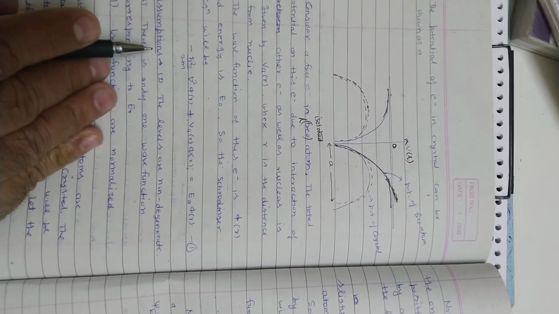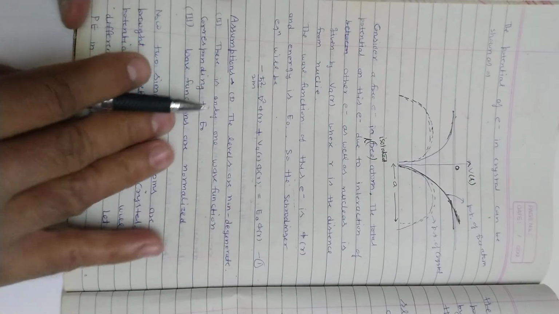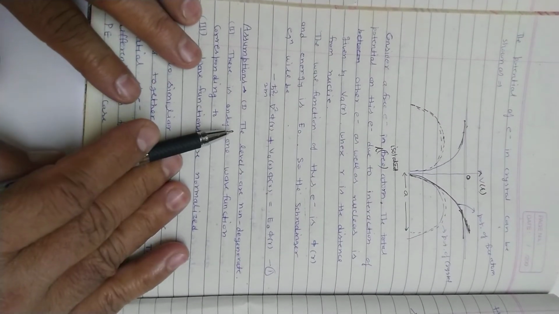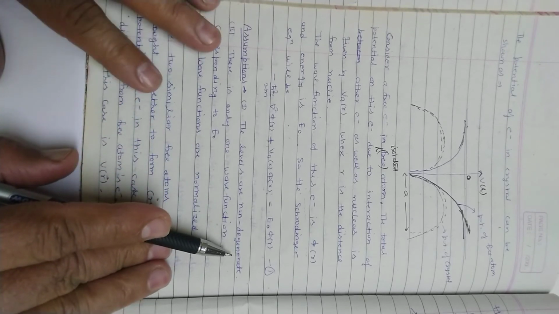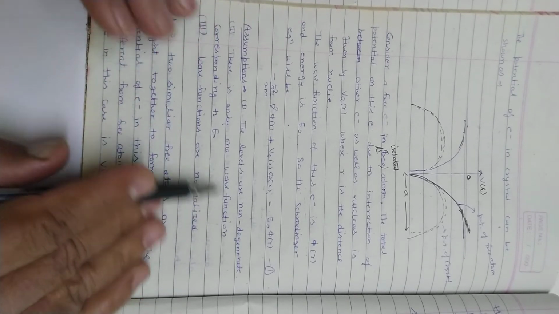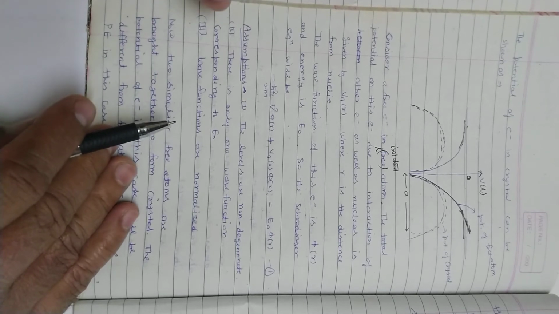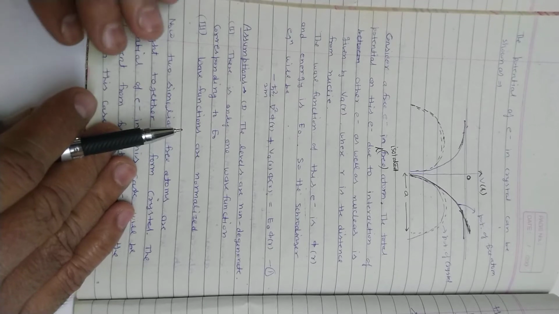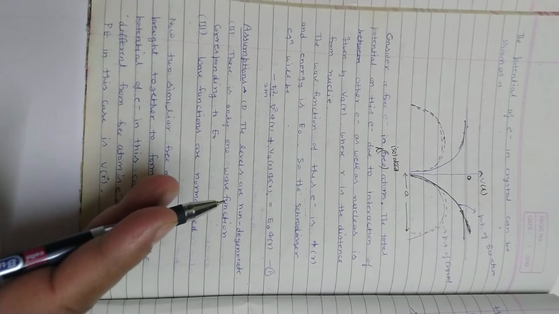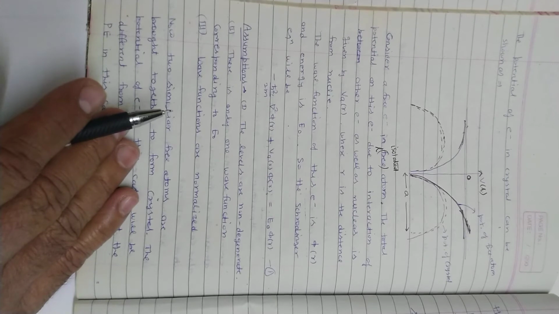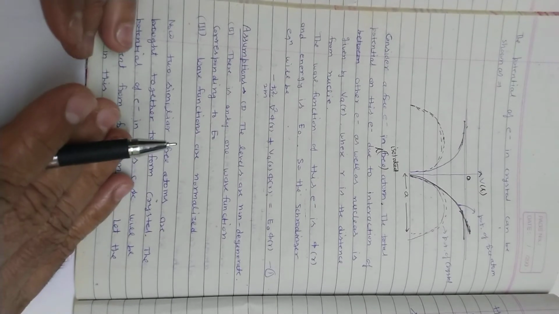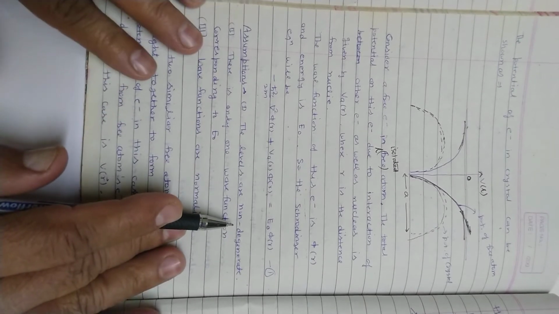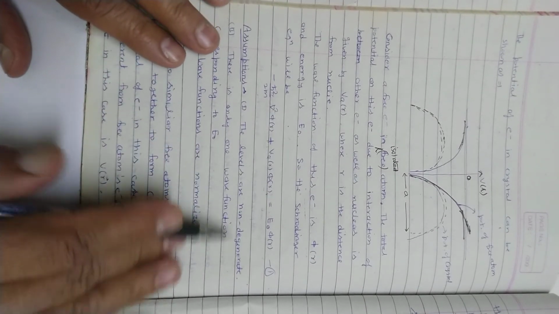Now, before we proceed further, let us think about certain assumptions which we shall mention in this particular model, that the levels are non-degenerate. Non-degenerate means corresponding to a particular energy there is only one wave function, and you very well know in quantum mechanics that degeneracy means corresponding to a certain energy there are many wave functions. Here we shall consider the levels to be non-degenerate.